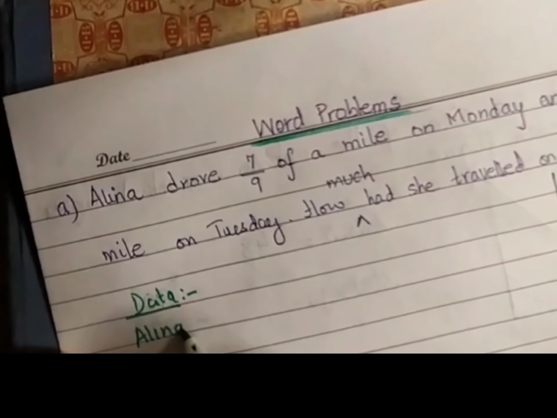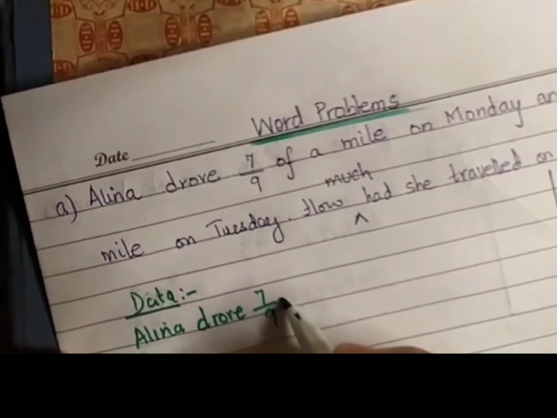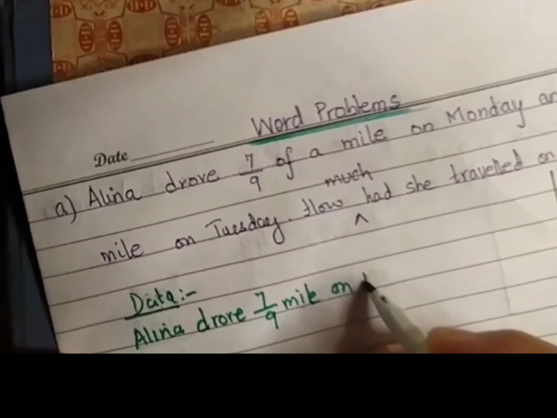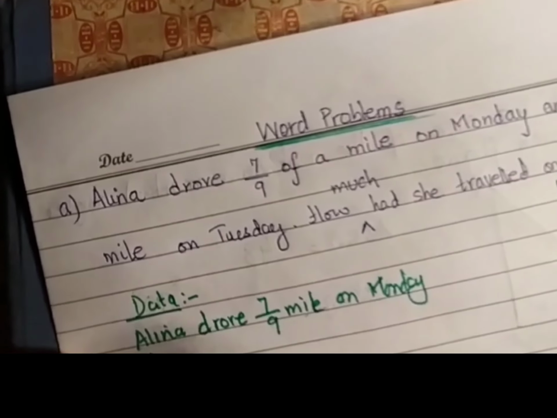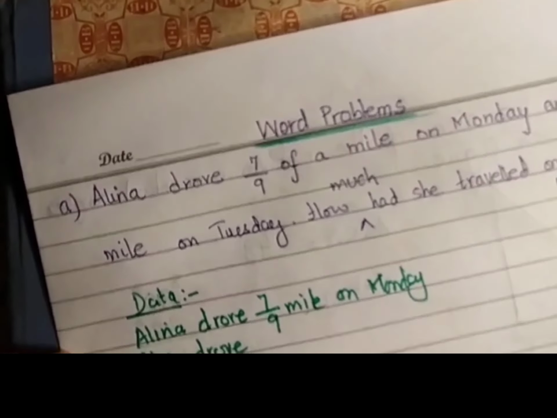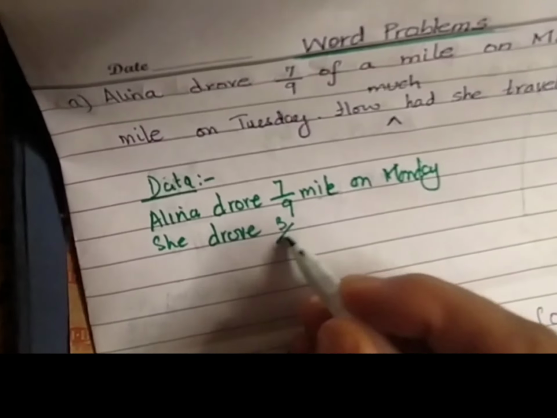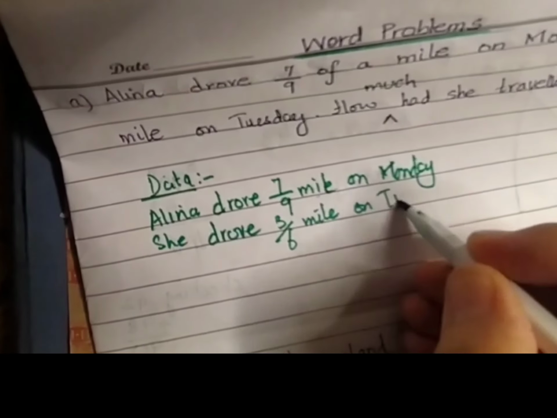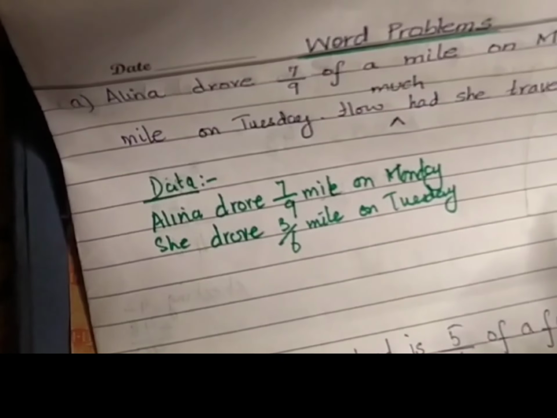Alina drove 7/9 mile on Monday. She drove 3/6 miles on Tuesday. Again, this is going to be your data. And how do you show your working?